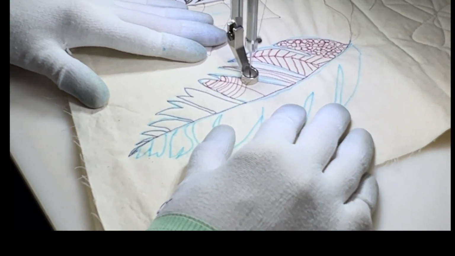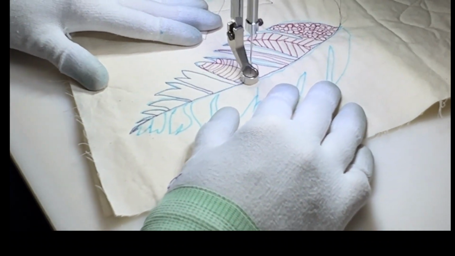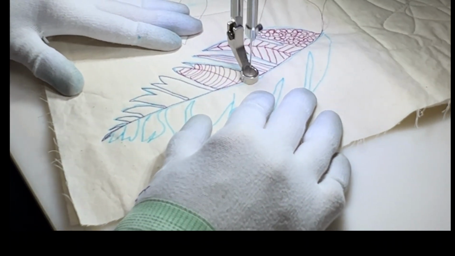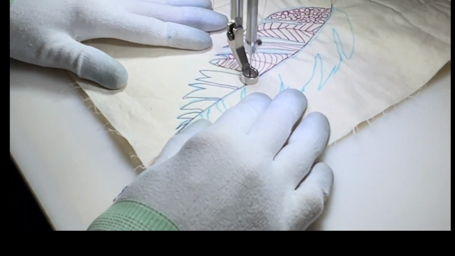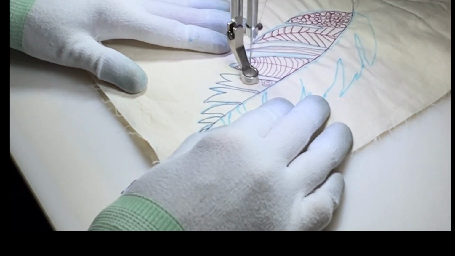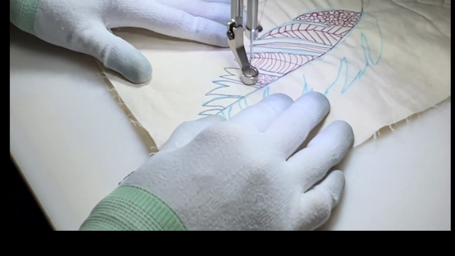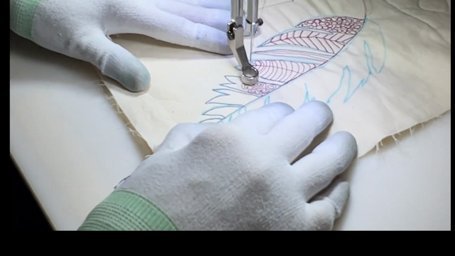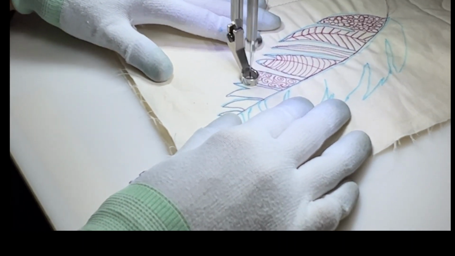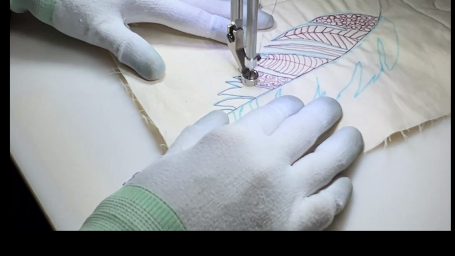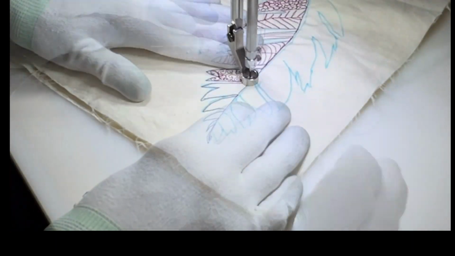Again, I'm just trying to come up with ideas for each one of the individual feather parts. Normally I'm not very good at swirls, but I found working small like this, they actually looked okay. I was pretty pleased with them. Ta-da!